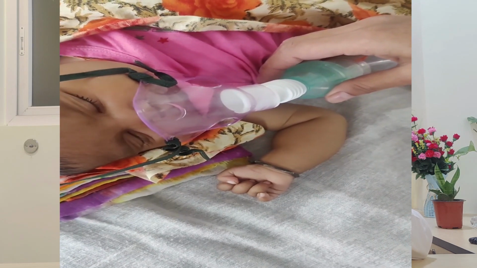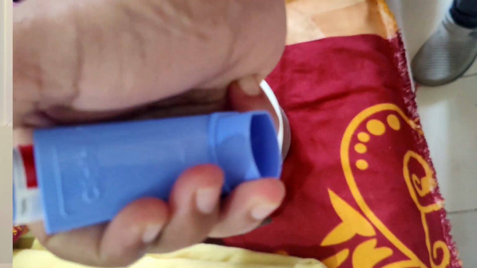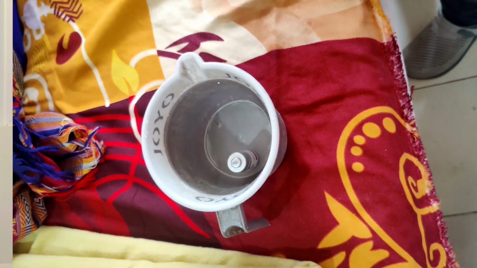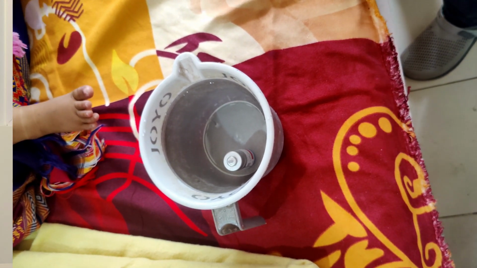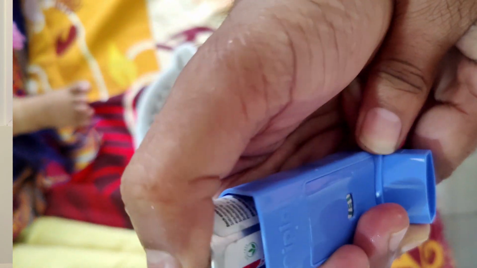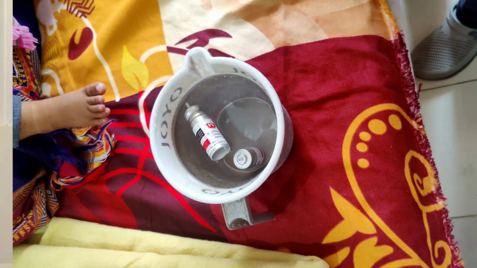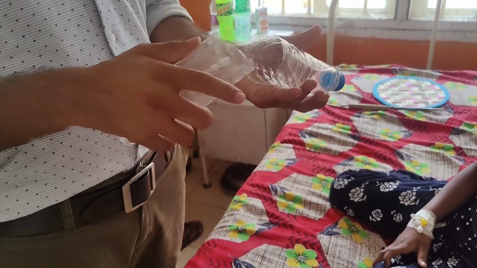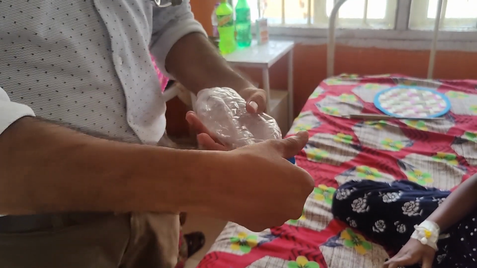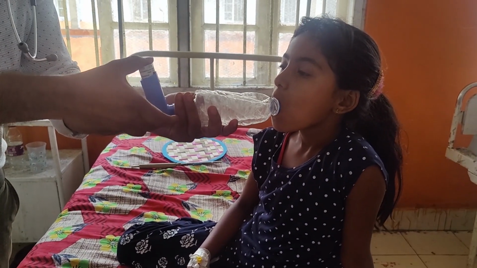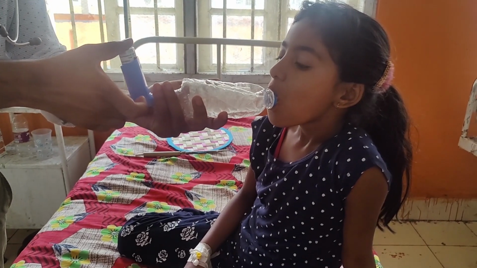How do you know whether the canister inhaler has gas or not? When the inhaler is new, it has the medicine like salbutamol or budesonide, and it will sink in the water. When the inhaler is empty, it will float in the water. If you don't have a spacer device, you can use a water bottle by cutting and heating the ends of the bottle. But the disadvantage is it doesn't have a valve, so there is a chance of mixing up inhaled and exhaled air.